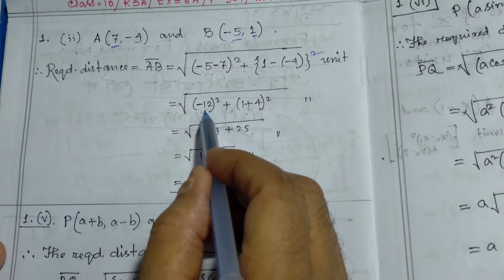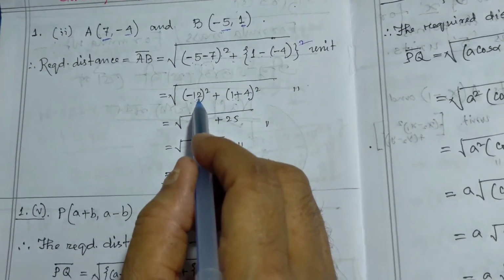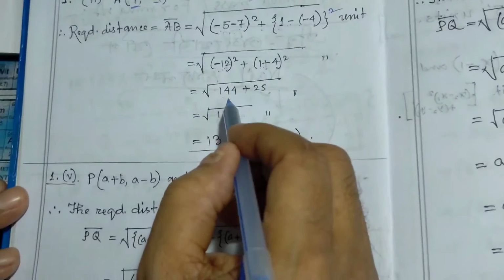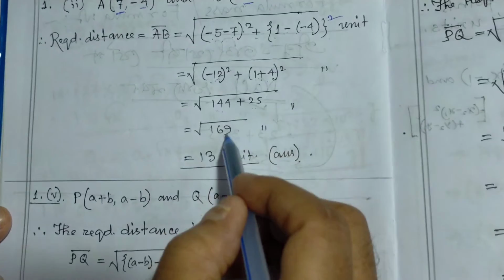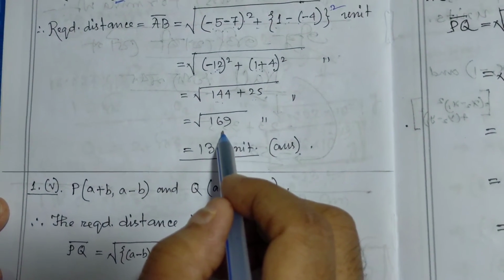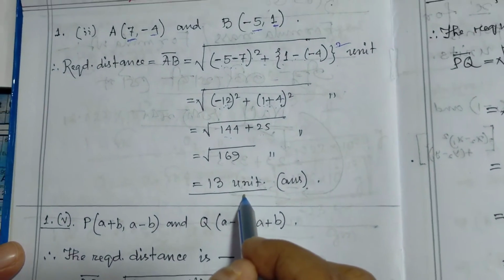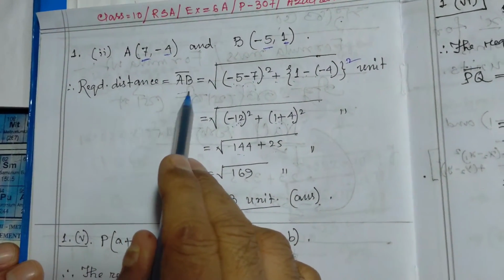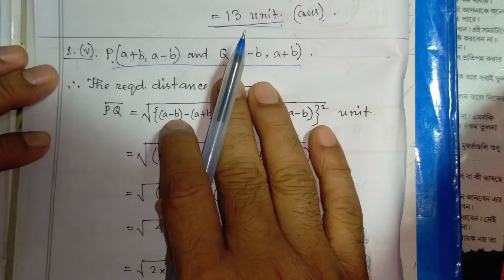If you do the square of any negative number, it will be positive. So 12 square is 144 and 5 square is 25. Now adding these two we get 169, and you know the square root of 169 is 13 unit. So here the answer is the length of AB, or distance between these two points, is 13 unit.